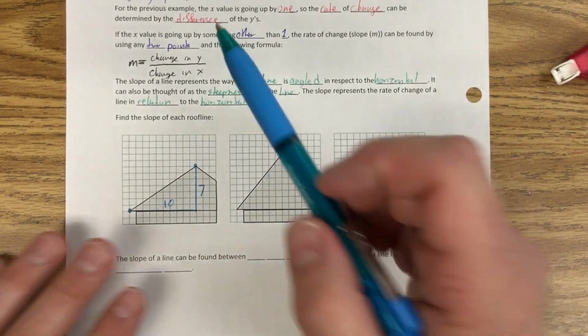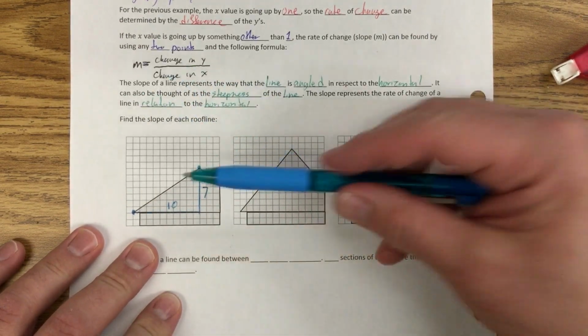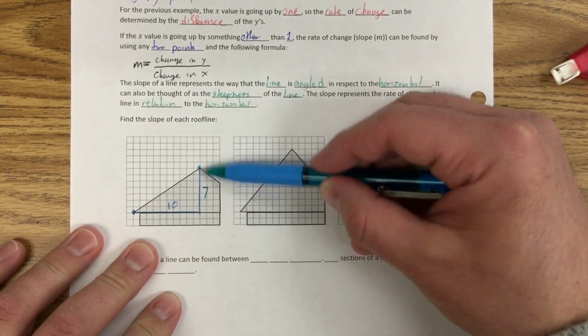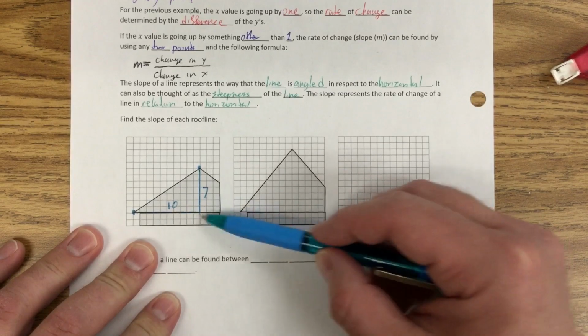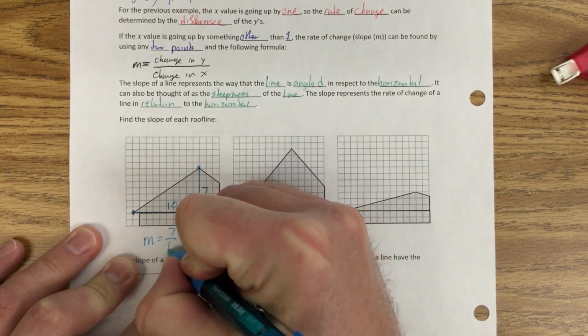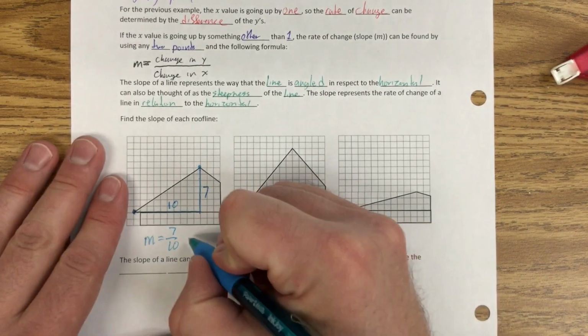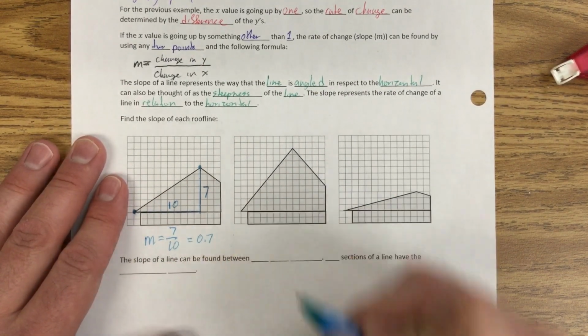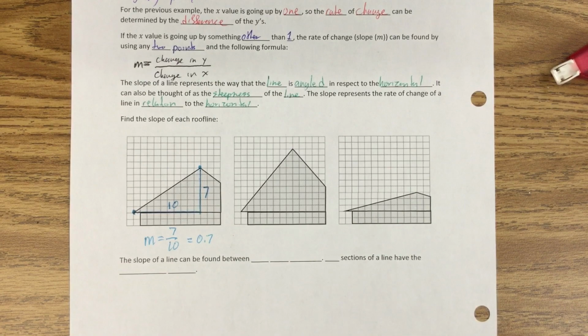Remember that our slope is the change in y over the change in x. The change in y is our vertical, so 7, over the change in x, which is our horizontal, which is 10. So our slope here is 7 over 10. And if we want to put that into decimal form, that would be 0.7. We don't necessarily have to, but we can put that into decimal form as well.